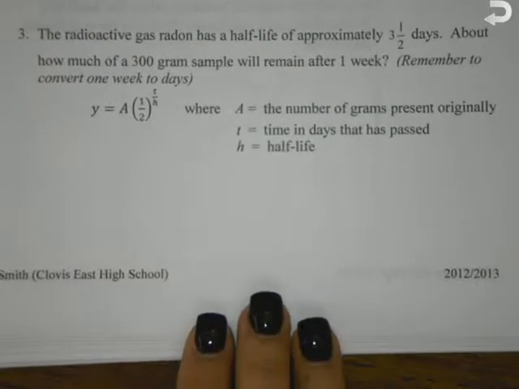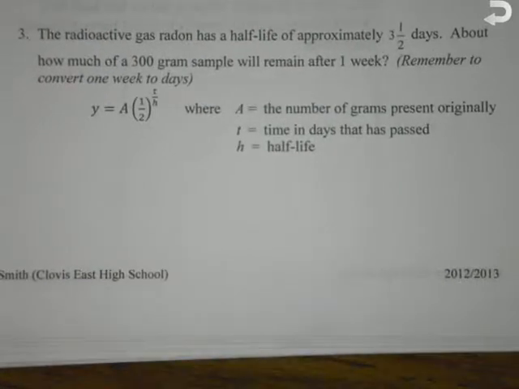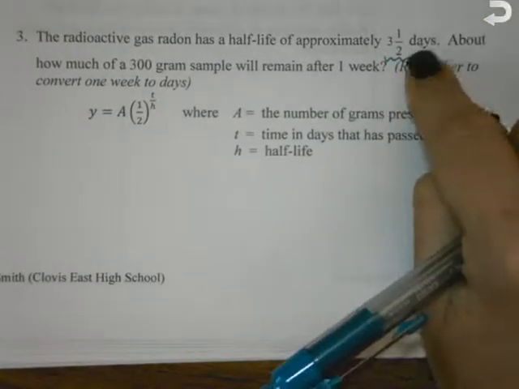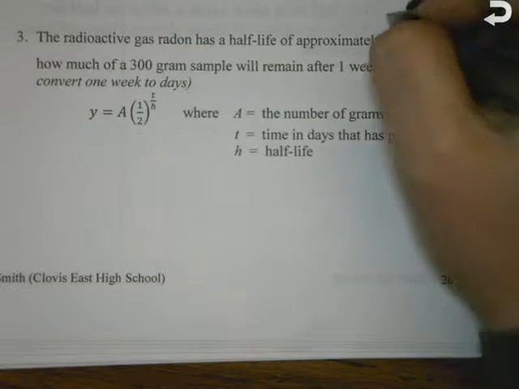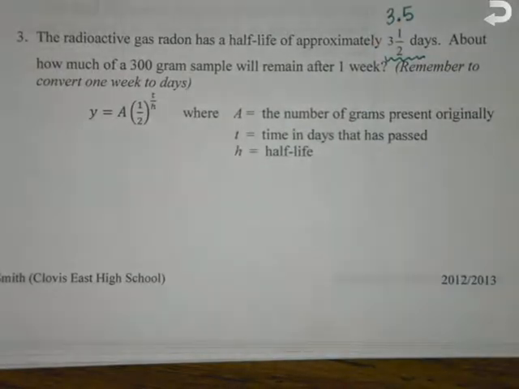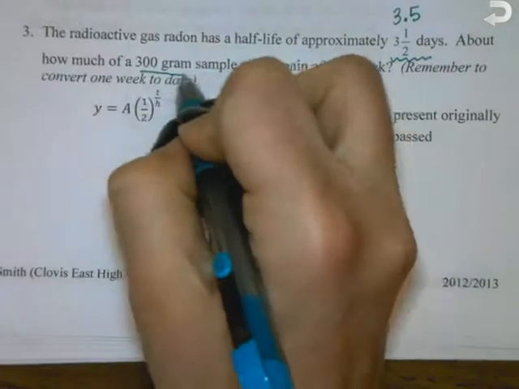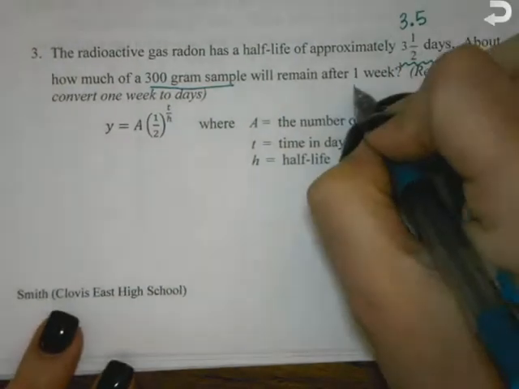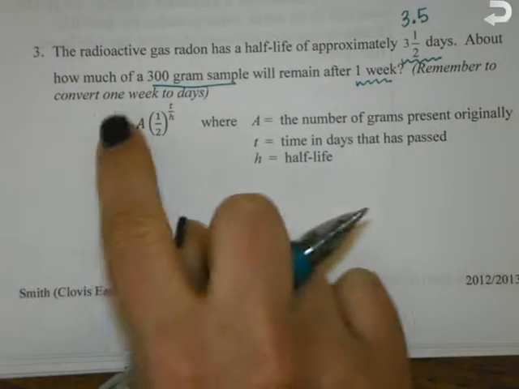So, number 3, the radioactive gas radon has a half-life of approximately 3.5 days. Now, that's going to be killer to plug in. How else could we write 3.5 days? 3.5. About how much of a 300-gram sample will remain after 1 week? And then I gave you a hint. Remember to convert 1 week to days.